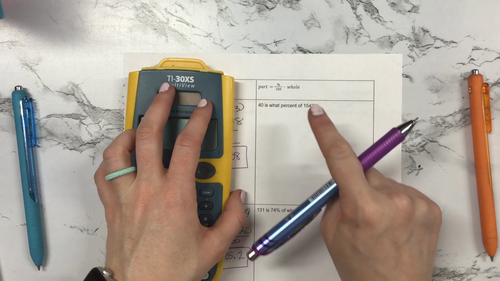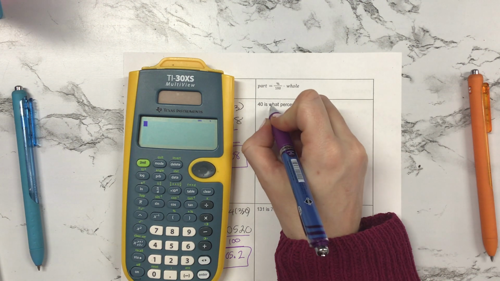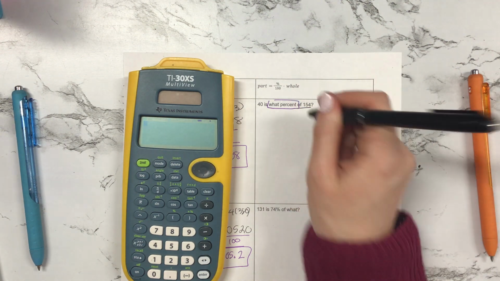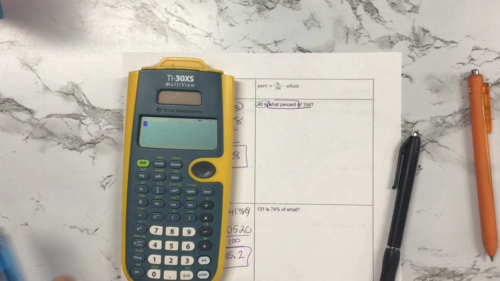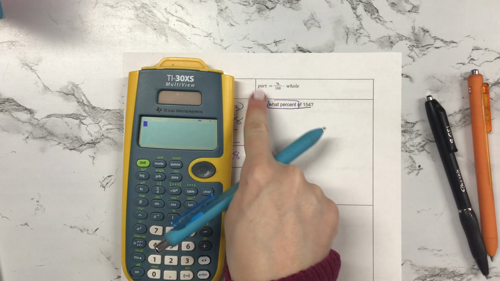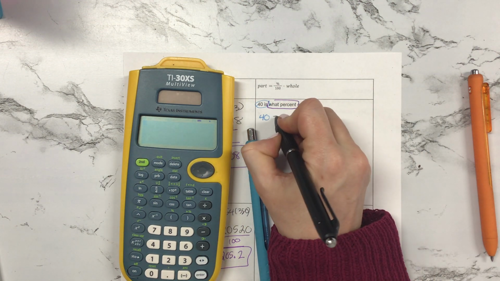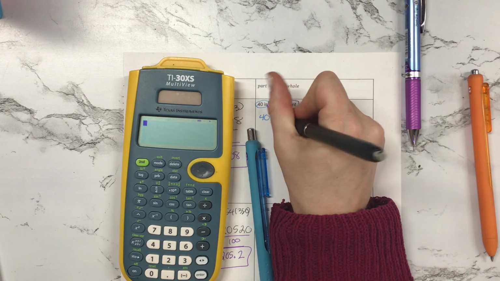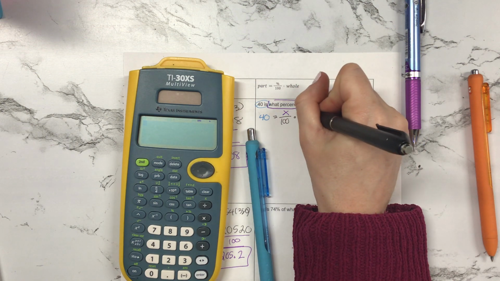Okay, so using the equation for those of us who prefer this method, we still break it down the same. It says 40 is what percent? So my percent is the thing I don't know, of 154, so out of 154. It says 40 is, so that's the part. So instead of the word part, I'm going to put 40 equals my percent, which is the thing I don't know. So we put a variable in its place, over 100 times the whole, what it's out of, 154.